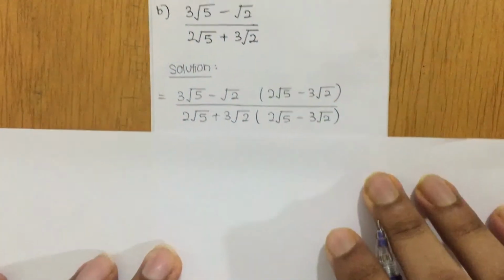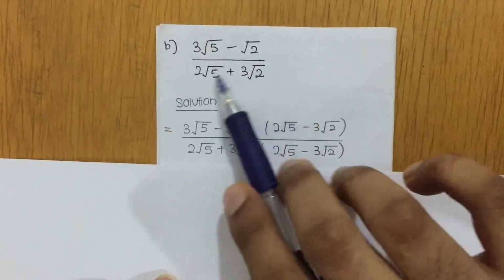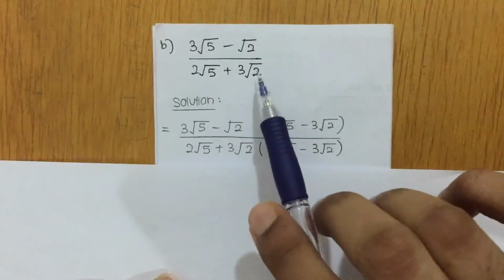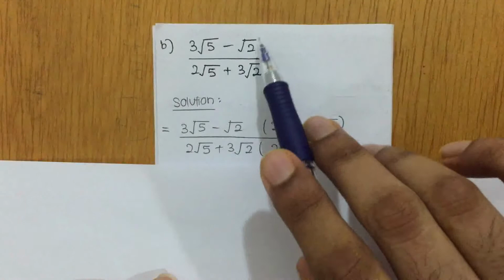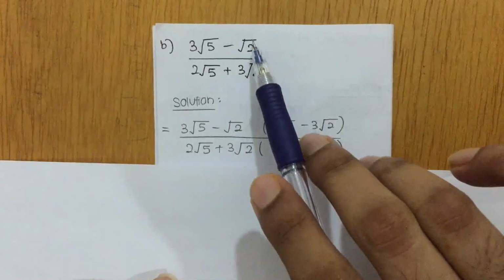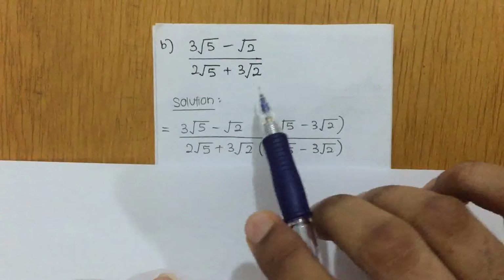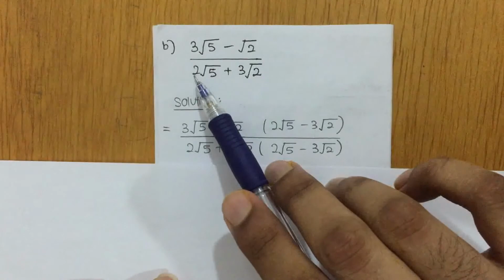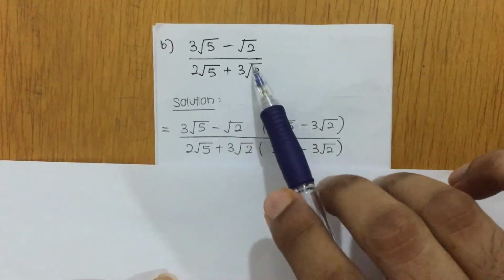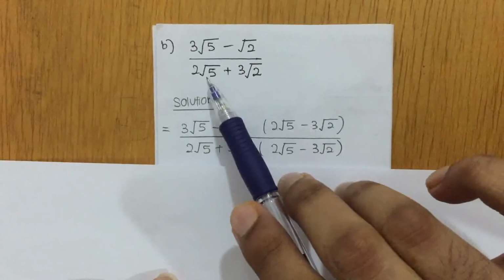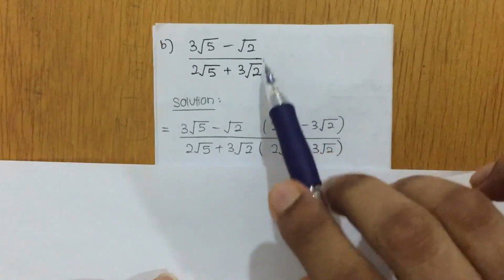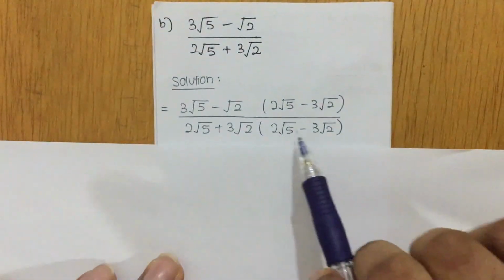Okay, in this case, you have surds in your denominator and your numerator. Like I've mentioned in example part A, it's okay to have surds in your numerator, but you should not have them in the denominator. So what you should do is form the conjugate of your denominator, guys. Since you have 2 surd 5 plus 3 surd 2, your conjugate will be 2 surd 5 minus 3 surd 2. So you need to apply the conjugate to the numerator and denominator. Okay, so this is your working, guys.